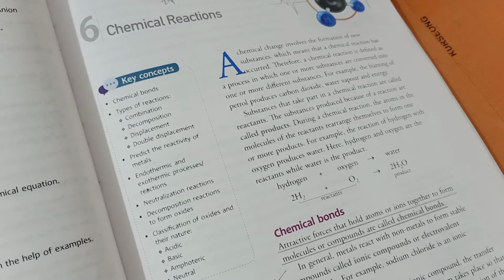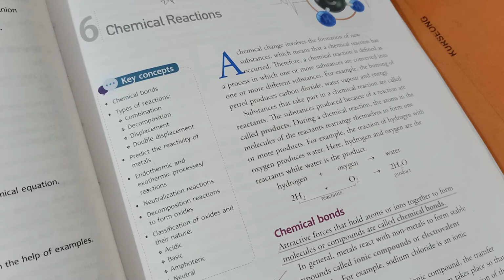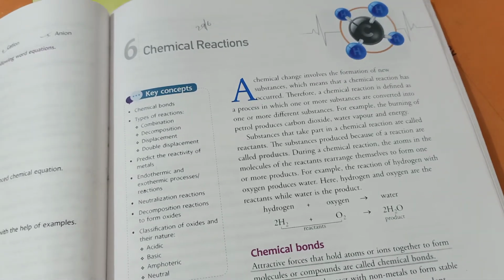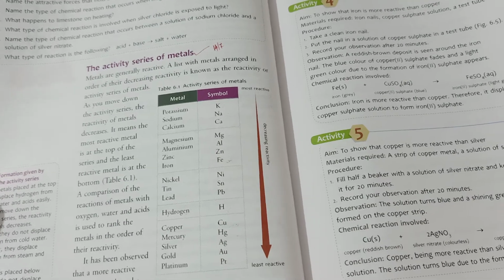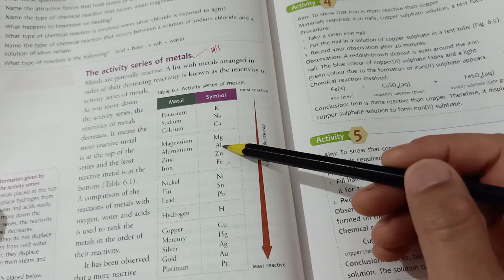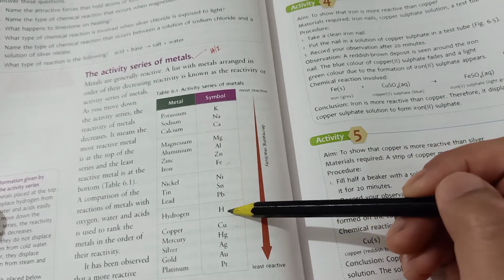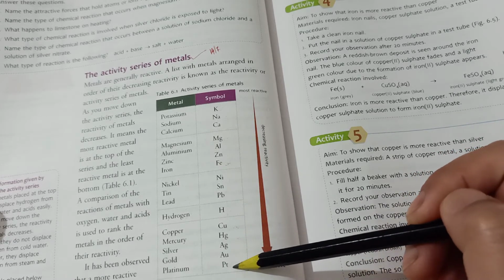Now over here I will revise the activity series. I'll also revise the mnemonic which I gave you. I hope you all have learned that mnemonic, so I'm going to revise it once again for you all. The given activity series is potassium, sodium, calcium, magnesium, aluminium, zinc, iron, nickel, tin, lead, hydrogen, copper, mercury, silver, gold, and platinum.